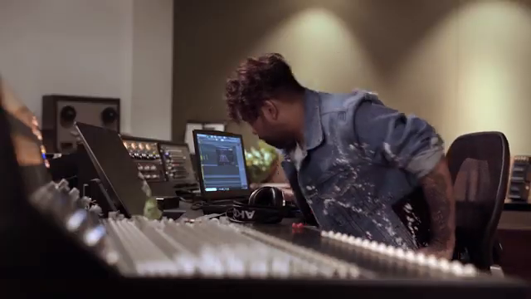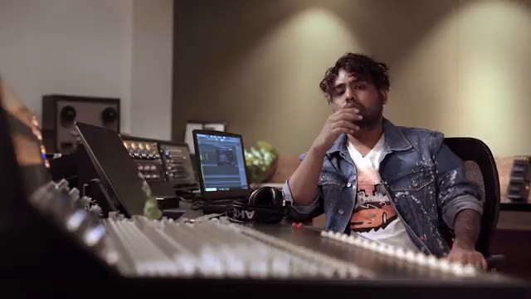Every instrument has its own sound and frequency range, what it actually wants. So what we need to do is find out which frequencies need boosting and which need cutting out. That's just the basics of EQing, equalizing a track. So yeah, that's what we need to do in EQ.